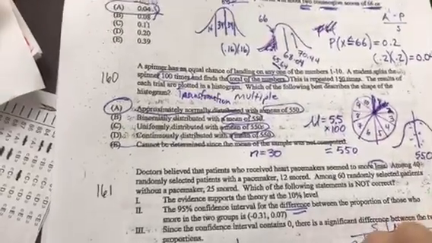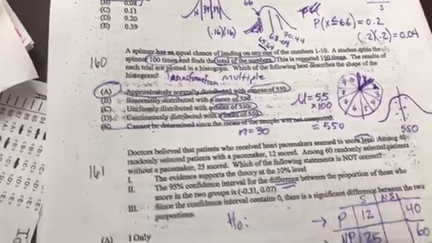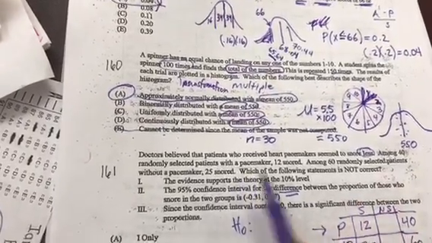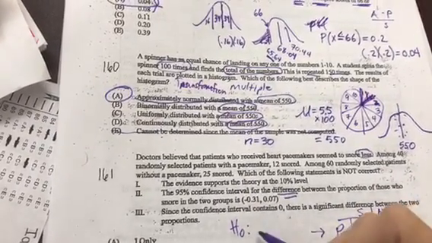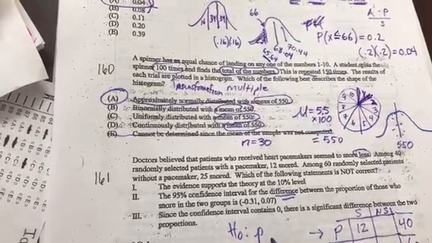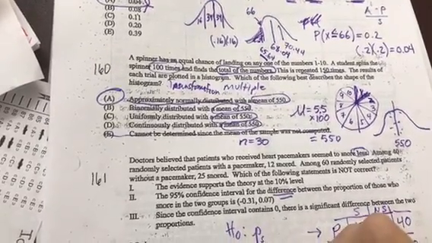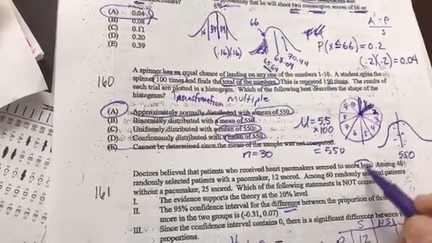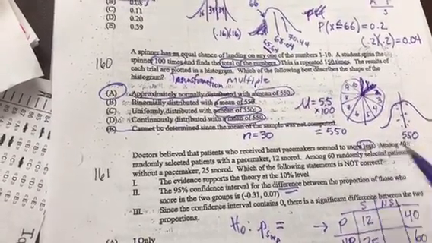So instead of doing my H sub O, H sub A as there is an association, my H sub O is the proportion of people that snore with a pacemaker, and we have a reason to believe that that might be less.